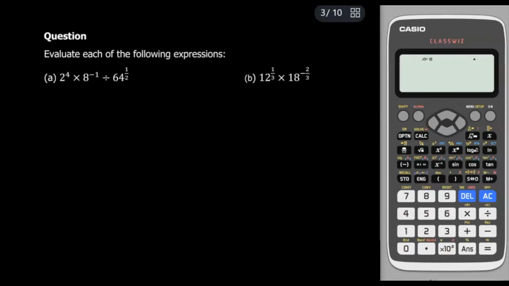Evaluate each of the following expressions. So first we see the question, we look at the base 2, base 8 and base 64. So all these three bases can be changed to smaller base, which is base 2. So equals, so 2 power 4 times, so 8 is 2 power 3 whole thing to the power of negative 1 divided by 64 is 2 power 6 whole thing to the power of half.